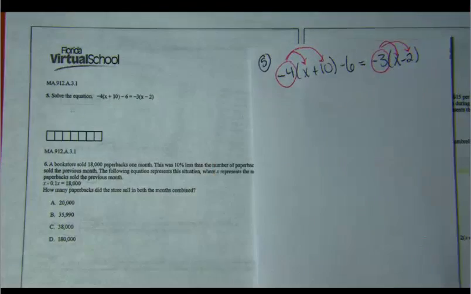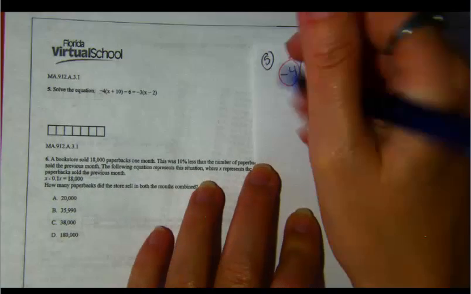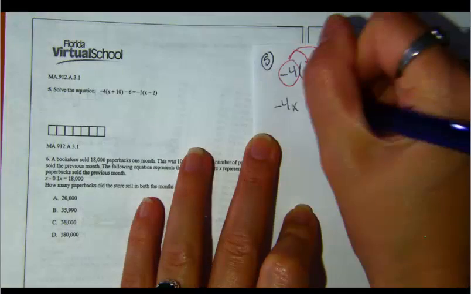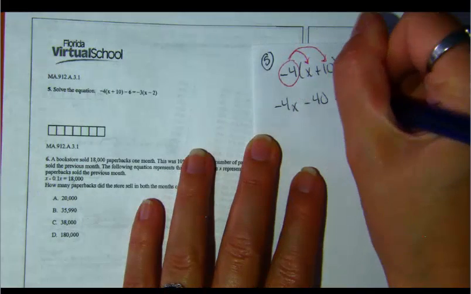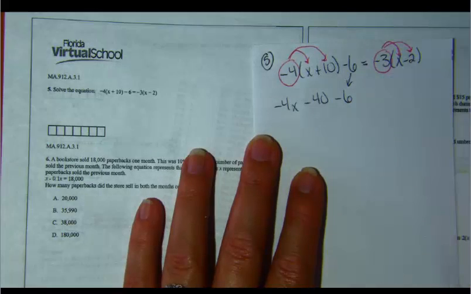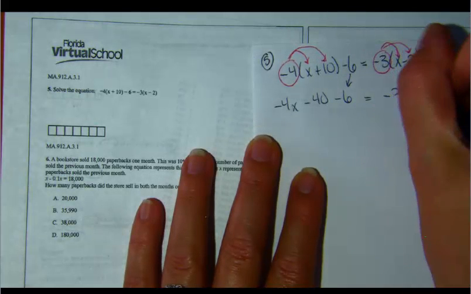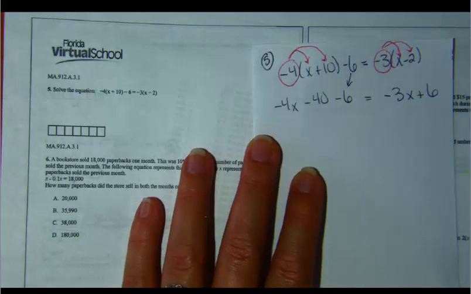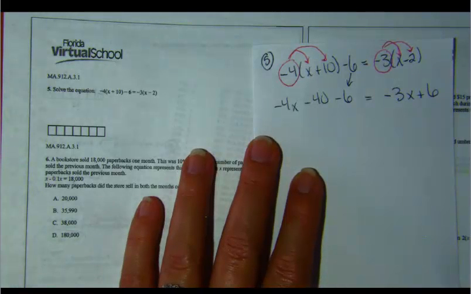Don't forget your negatives. You have to bring those with you. So I get -4x minus 40 minus 6. The minus 6 just carried down, right? Is equal to -3x plus 6. So far, okay?